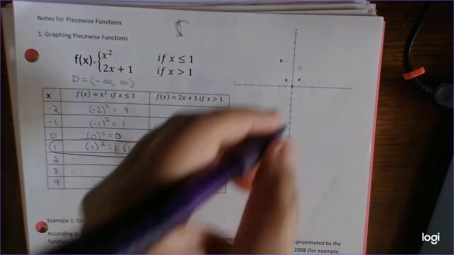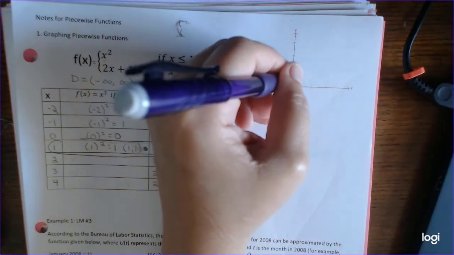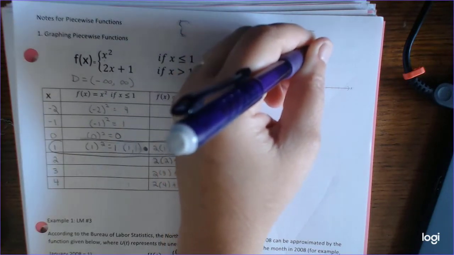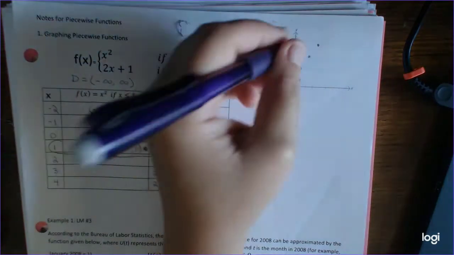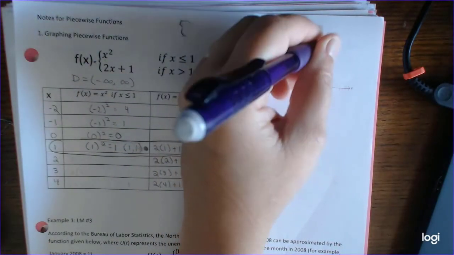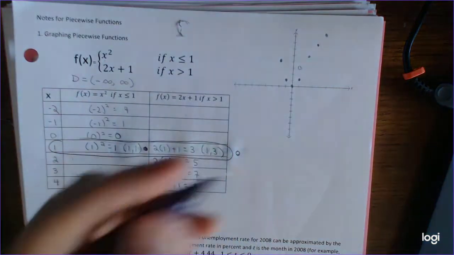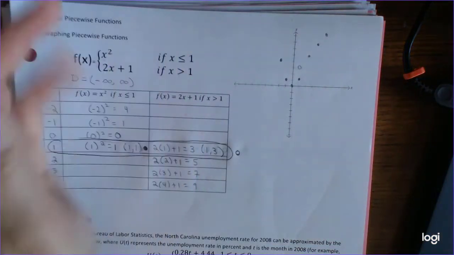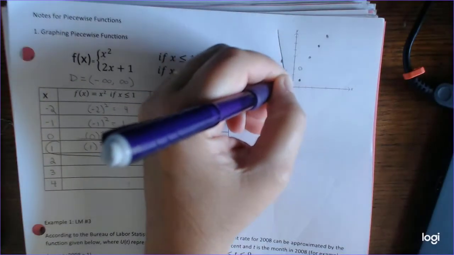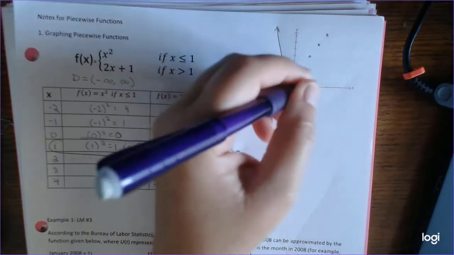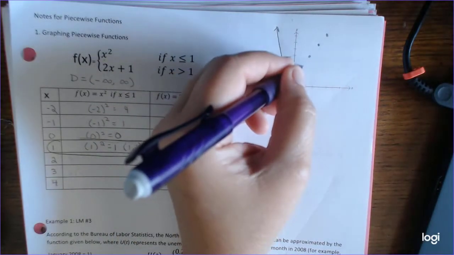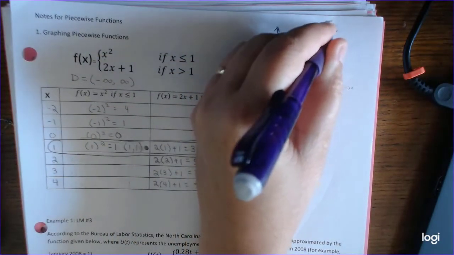And then 2, 5. And 3, 7. And 4, 9. Okay, and now we're going to connect the dots. Now this domain is all real numbers, so we have to make sure we put an arrow at the end, because we know this goes on forever and ever. And then we're going to connect the dots here. Now that's a complete graph.